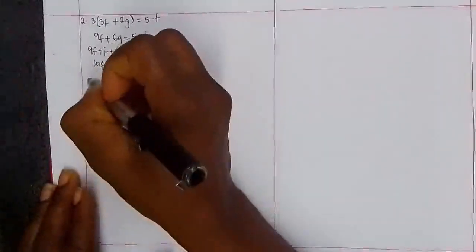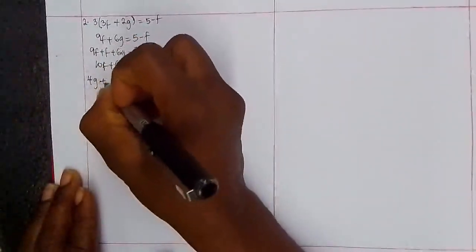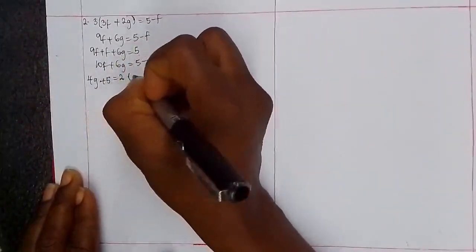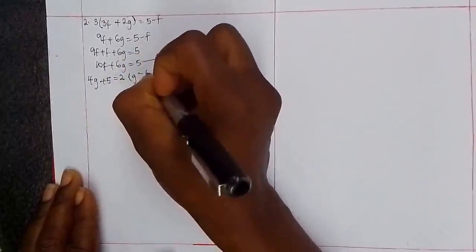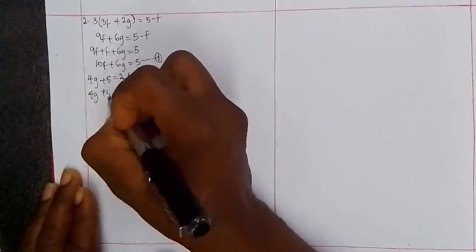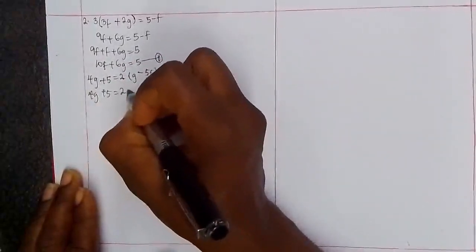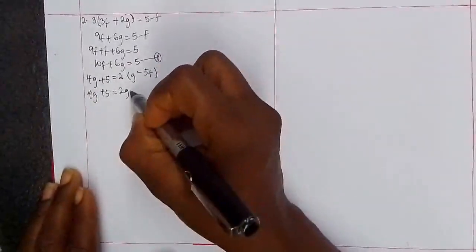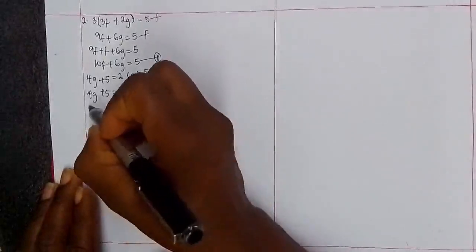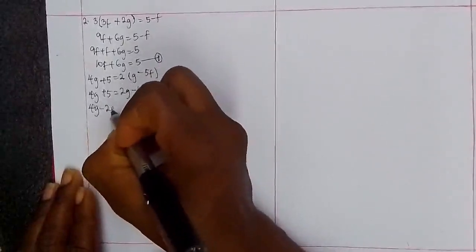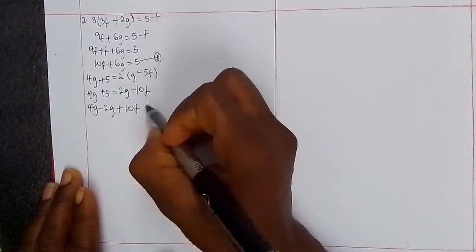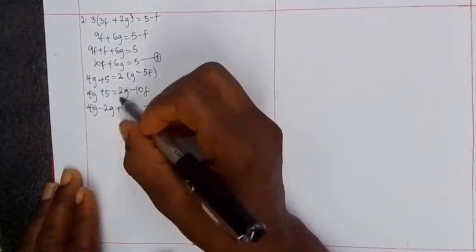The next one is 4g plus 5 is equal to 2g minus 5f. We open the bracket. So we have 4g plus 5 is equal to 2g minus 10f. Collect like terms. We have 4g minus 2g plus 10f is equal to, I move this one, that's why, minus 5.